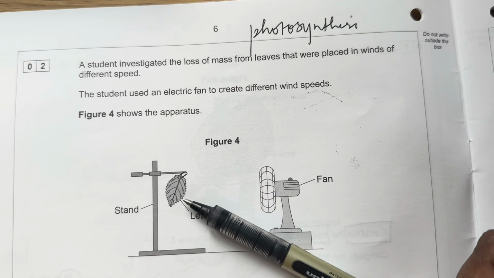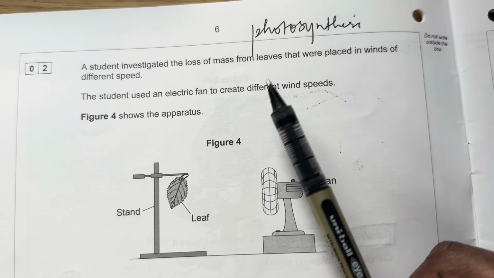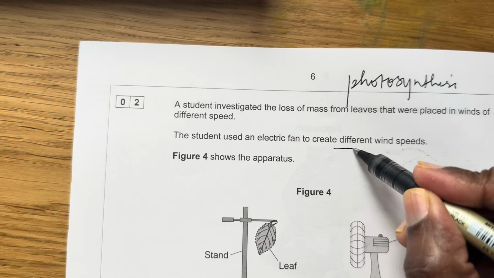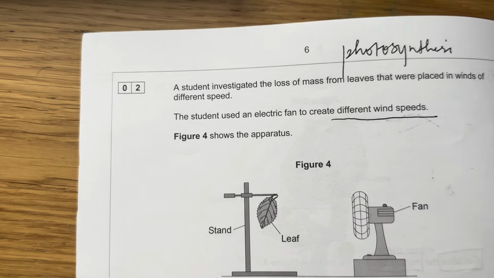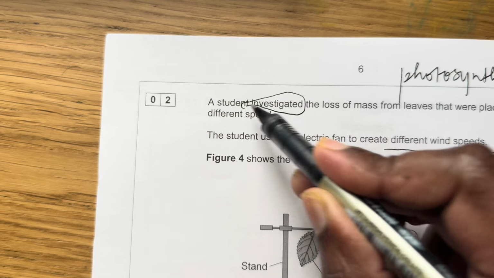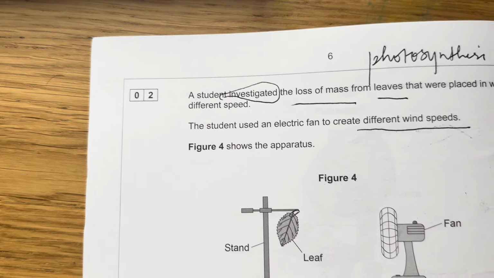Now, as you can tell, there is a stand. Attached to that is a leaf, and they have said that we are using the electric fan to create different wind speeds. All right, and they are investigating, which is your dependent variable, the loss of mass from leaves.